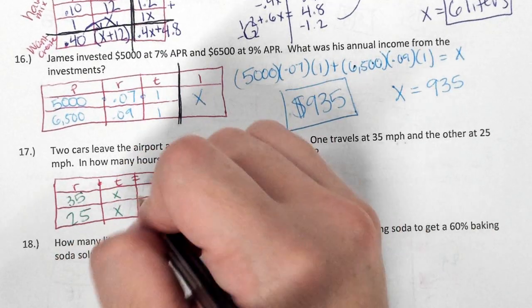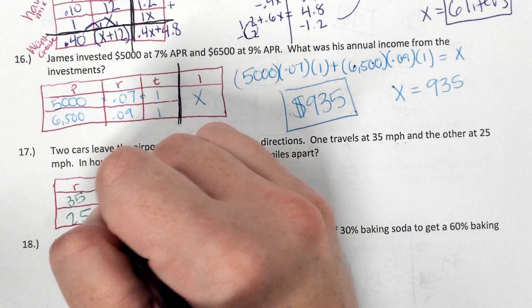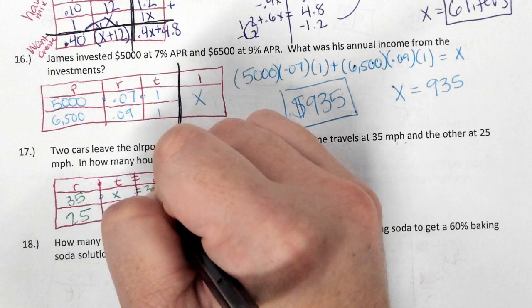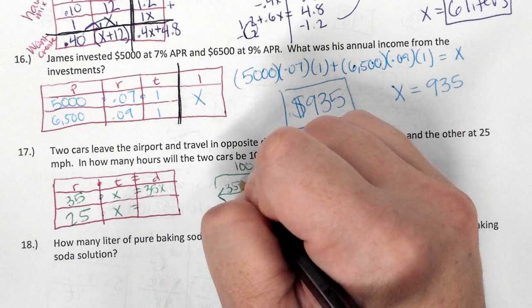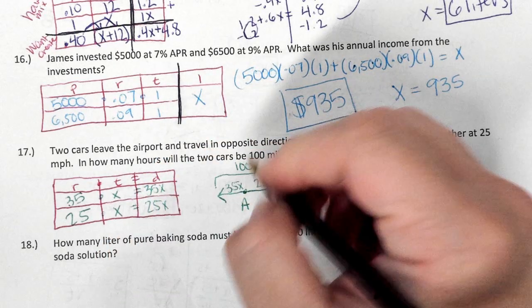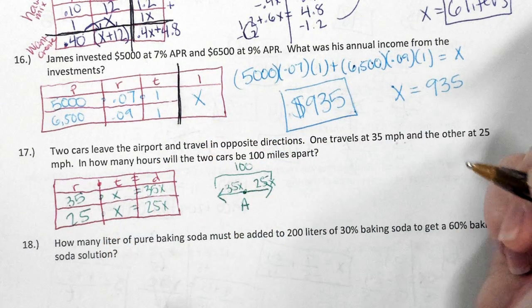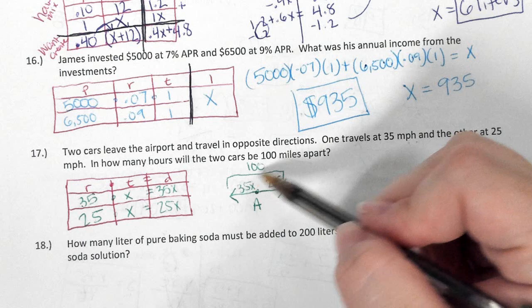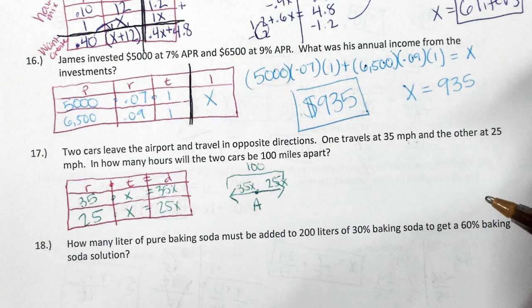So 35 times x is 35x, and that represents this distance. 25 times x is 25x, and that represents this distance. Well, the 2 added together, don't we want to know when they're 100 miles apart?